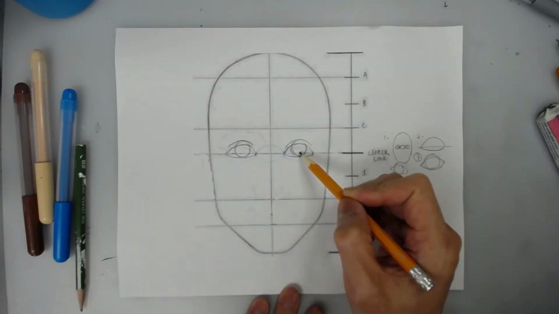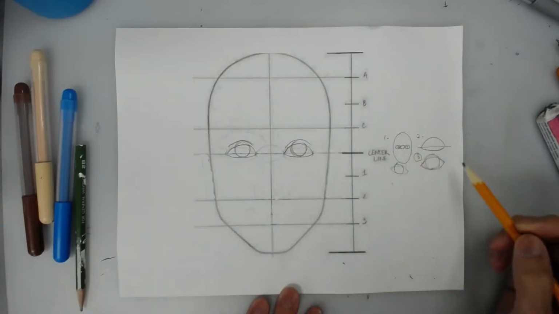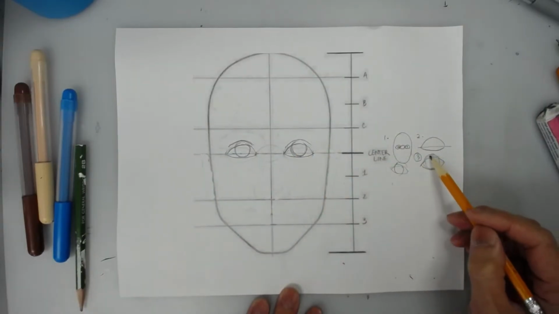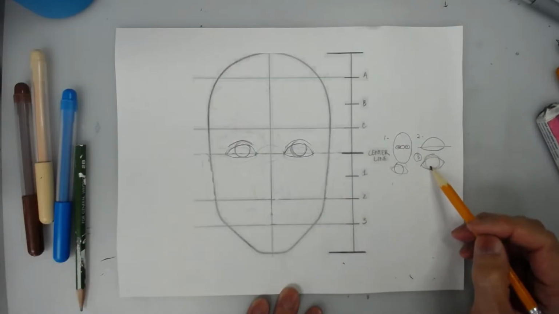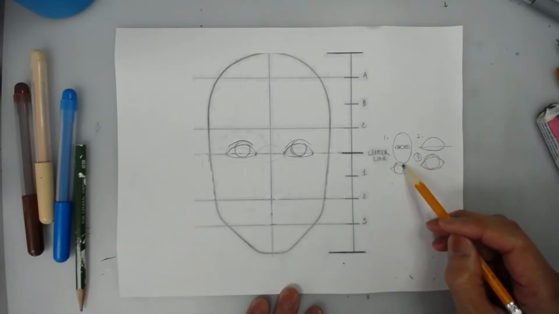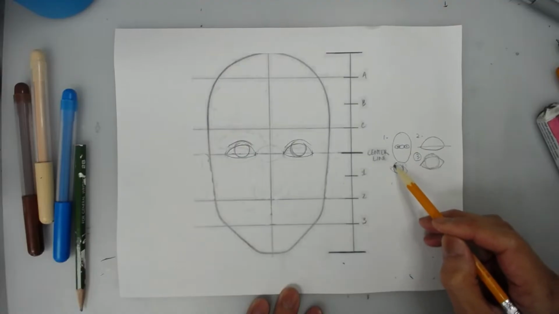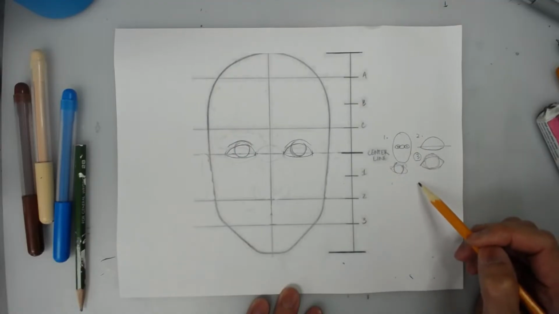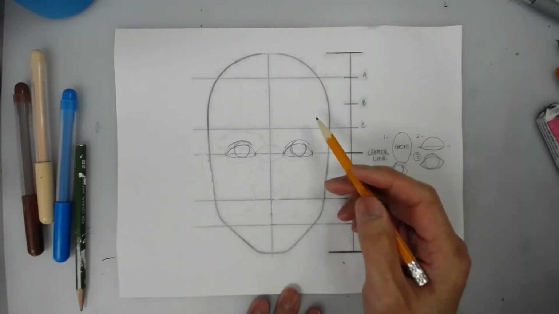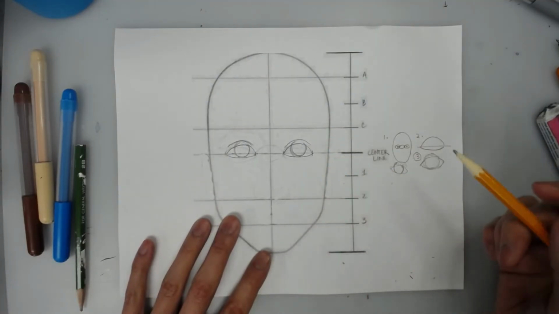So the third one is the circle. You have to draw the circle. Do not draw just side things like this on the eyeball.